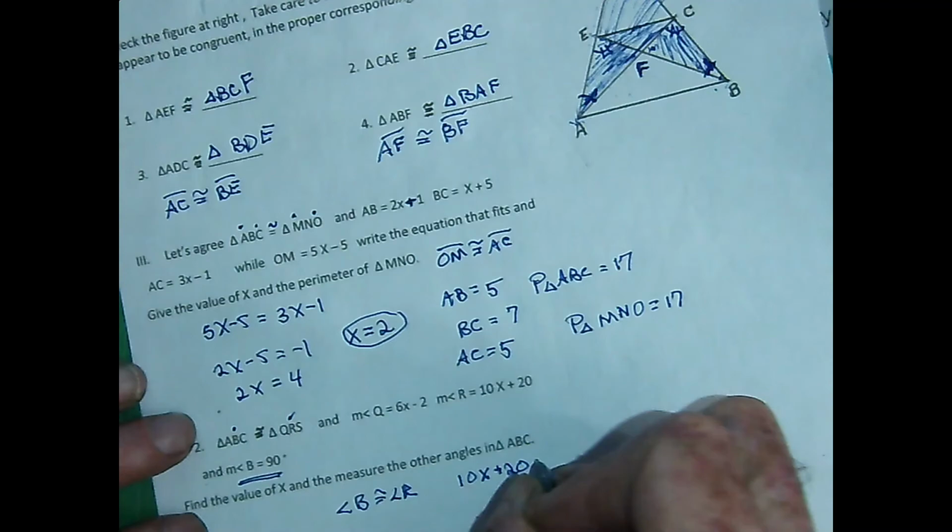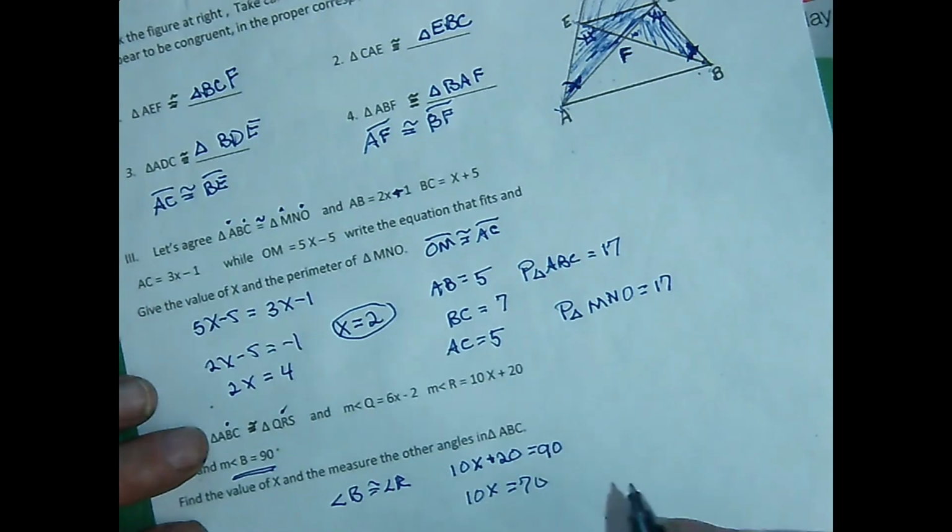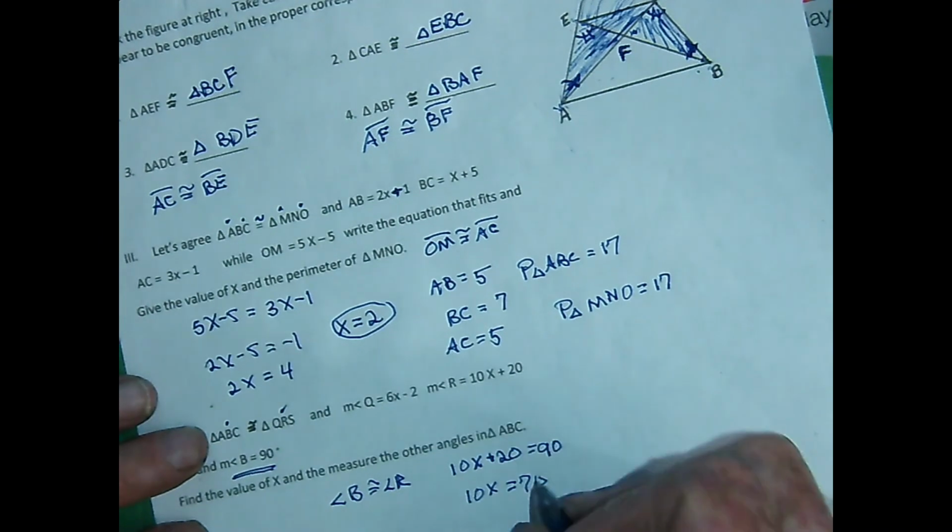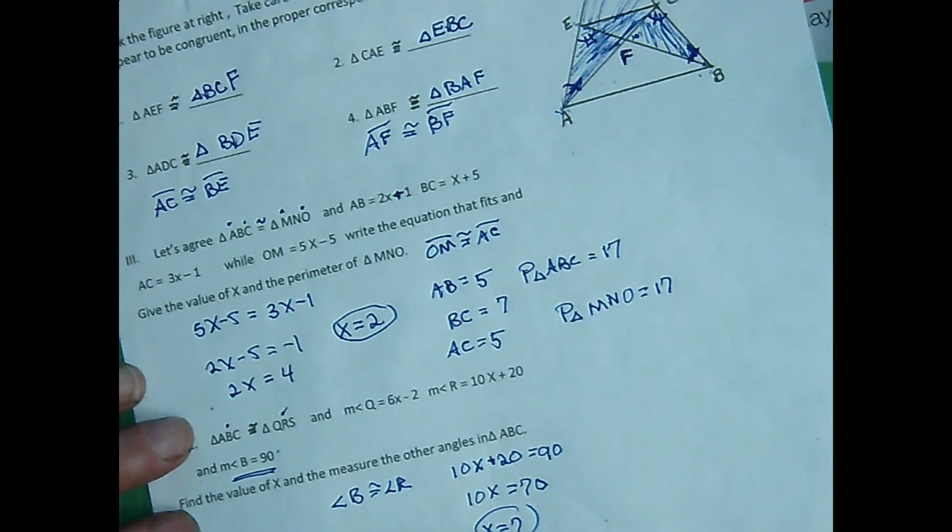We'll solve that little equation. Got 10x equal to 70, subtracting 20 from both sides. Divide both sides by 10, and I'm convinced that x is equal to 7. But interestingly, it asks for the value of x, and that's easy enough, but then find the measure of the other angles in triangle ABC.